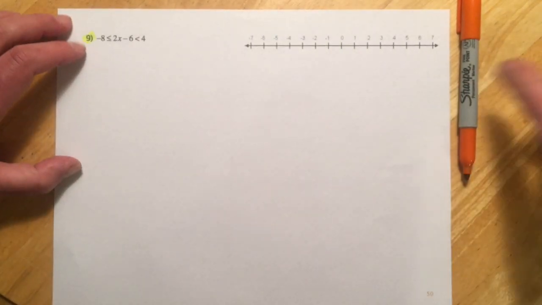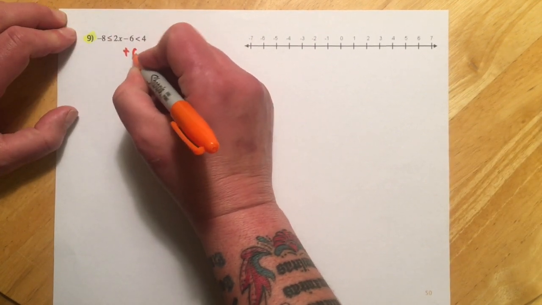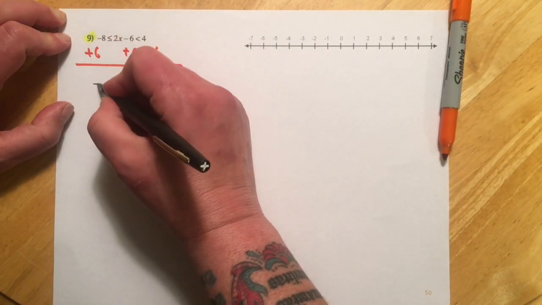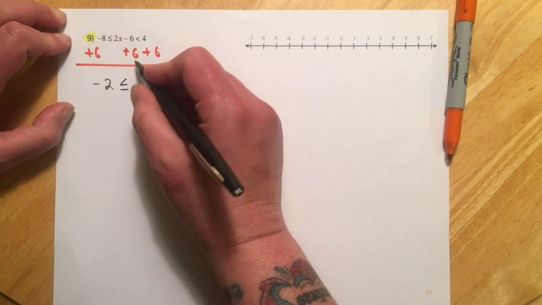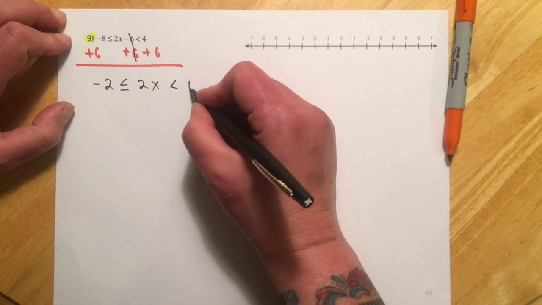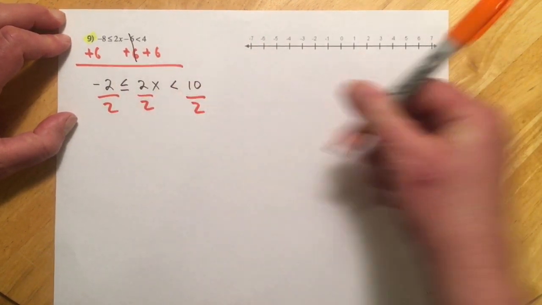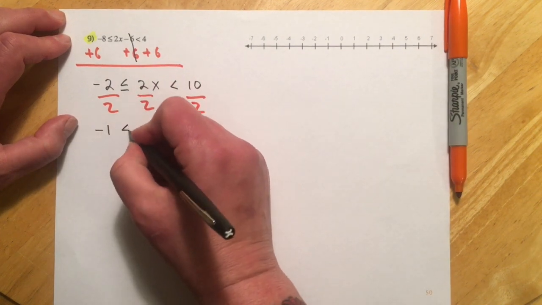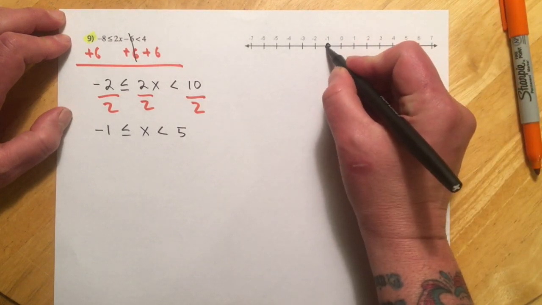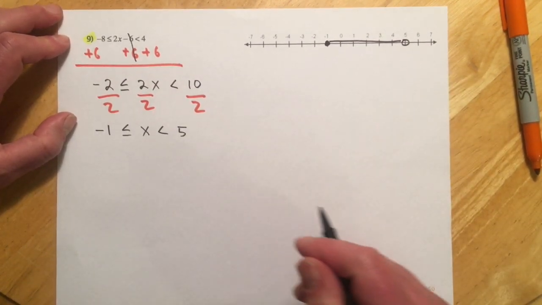And number 9, this is one of those continued inequalities. So I'm just going to add, again, think what you would do right there. I'm just going to add the 6 everywhere. So negative 8 plus 6 will give me negative 2, less than or equal to, that cancels, so I just have the 2x, less than 4 plus 6 is 10, and then I can just divide by 2 everywhere. So negative 1 is less than or equal to x is less than 5. So our graph should look like solid here, open here, and then the stuff in between.